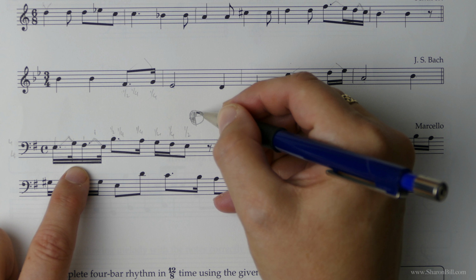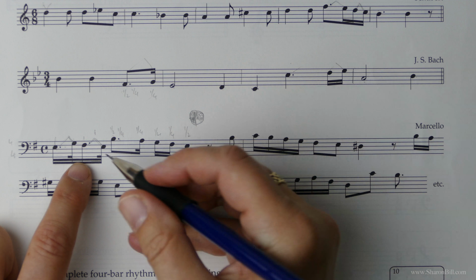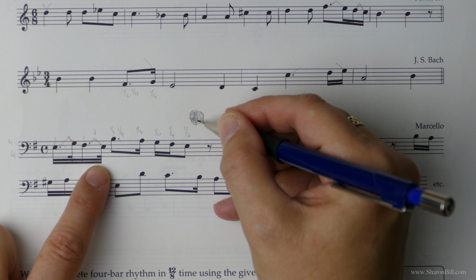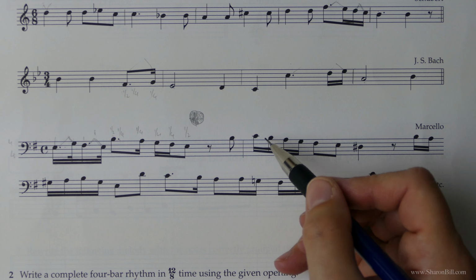Then we've got a quarter of a beat here, and then half of that again, and then there's the remaining eighth of a beat. There we go.